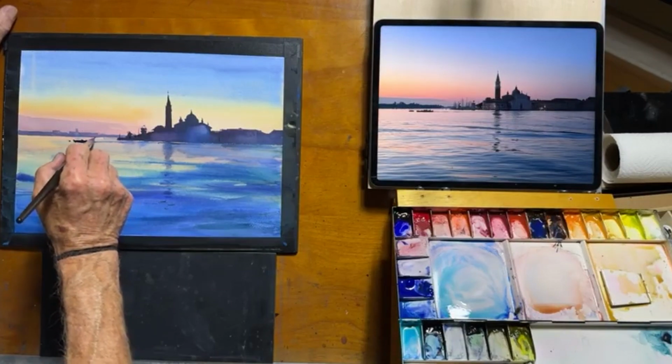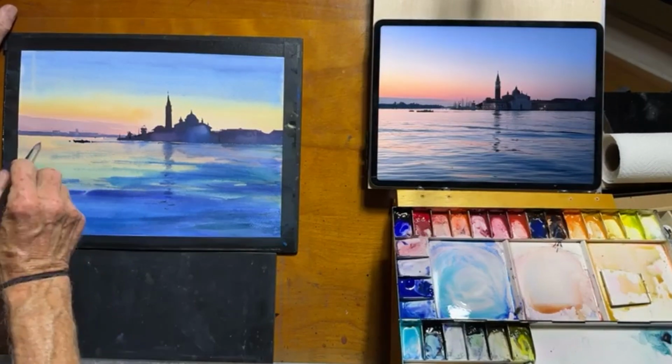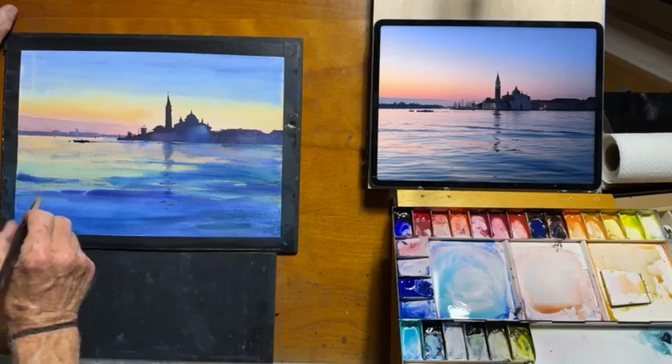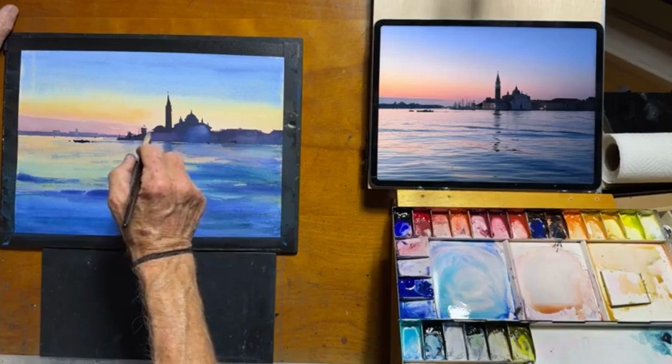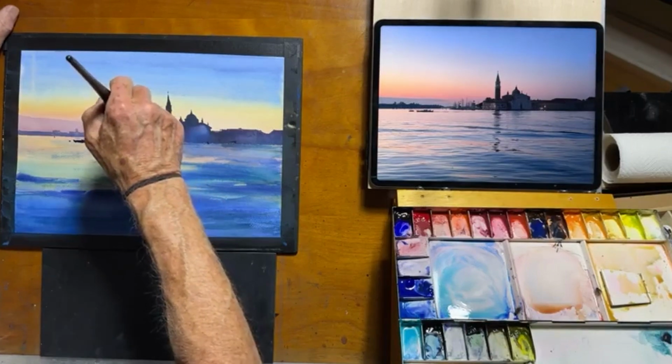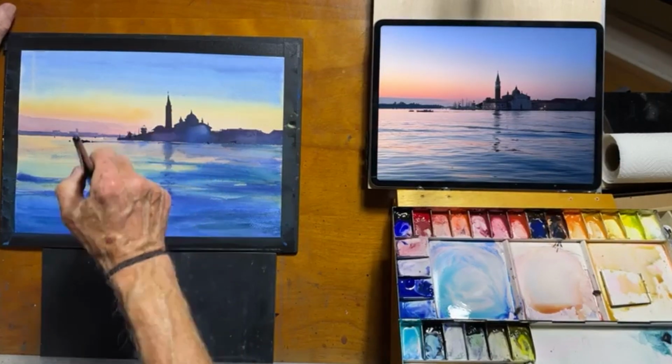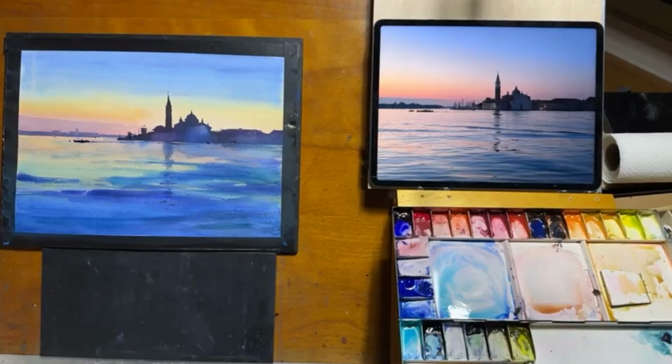There's some posts and poles and things of that sort out there. And then I'm going to rinse that off.